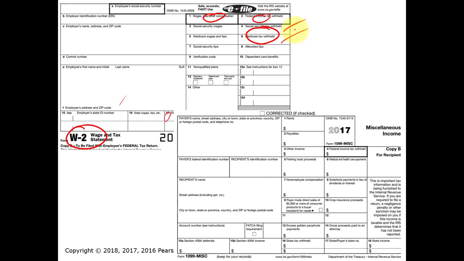Now, if you're treated as an independent contractor, you're not going to get a W-2 form from your employer, but whoever is hiring you, the so-called payer here, and you're the recipient, is going to receive a 1099 miscellaneous form. And here in box 7 is the amount, gross amount they had paid to you during the year. And they're not going to withhold any taxes. They're not going to pay any Social Security taxes for you. So you got to do that on your own.